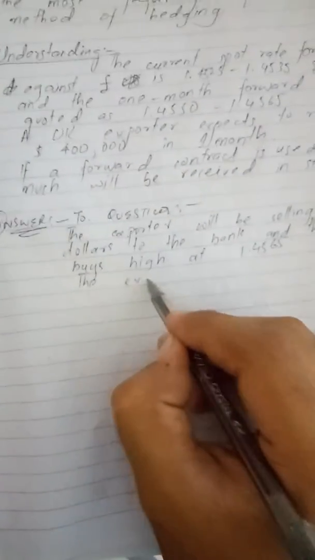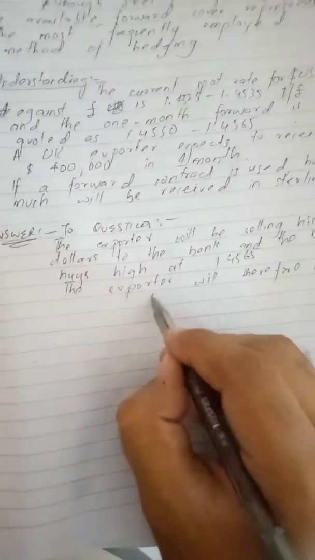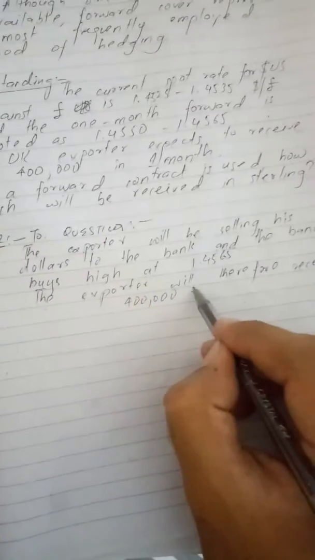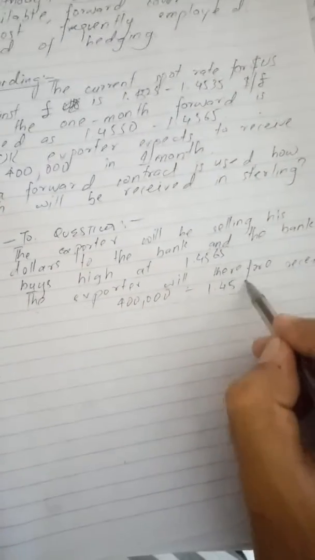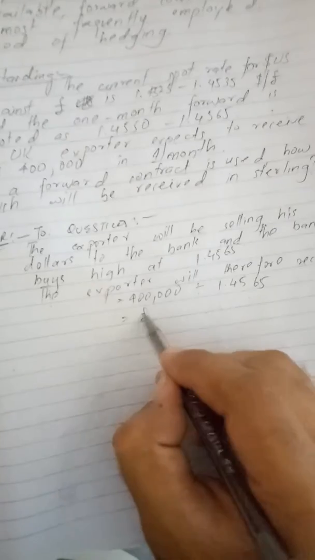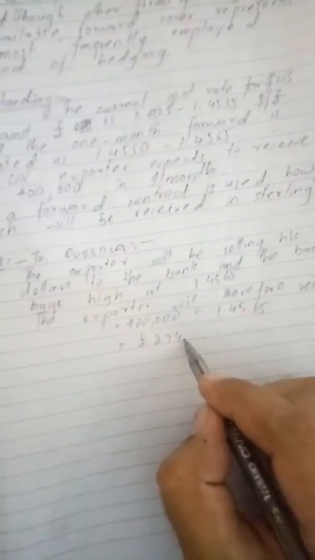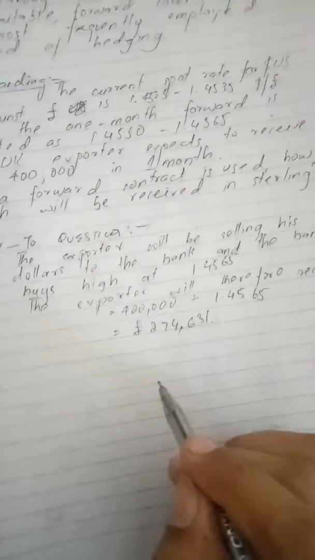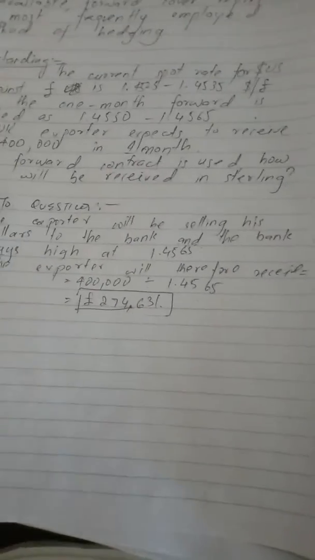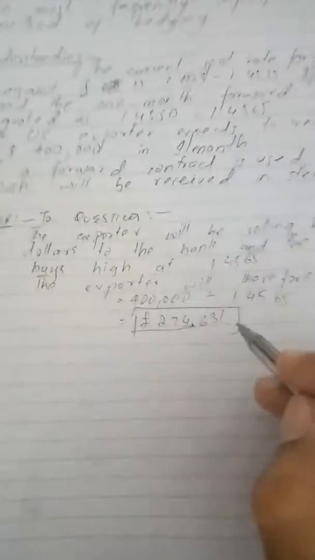The exporter will therefore receive 400,000 divided by 1.4565, so that would be 274,631. That is the amount.